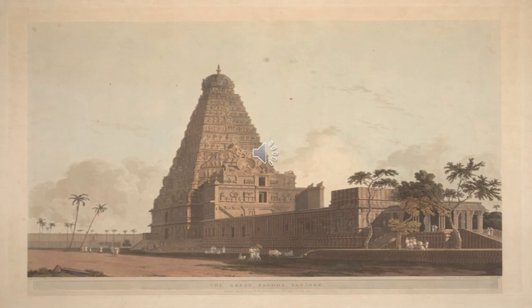Temples were large economic enterprises requiring a variety of goods and services to function. We already discussed this in the Chola period. Apart from giving prosperity, the temple acts as a trade center, an economic center. Temples were large economic enterprises requiring a variety of goods and services to function.